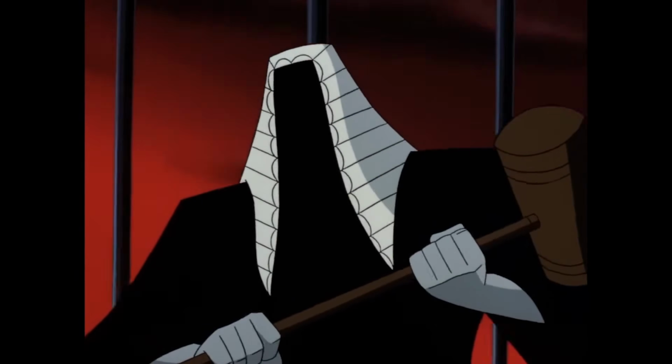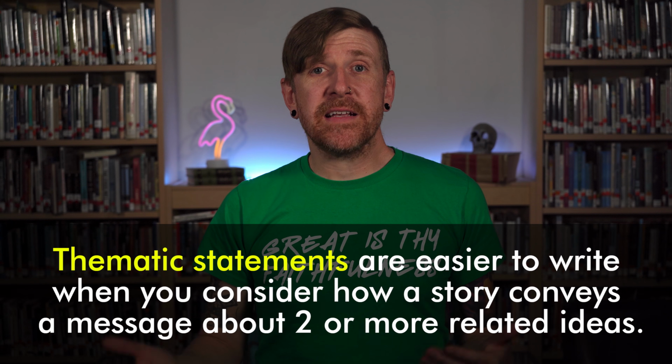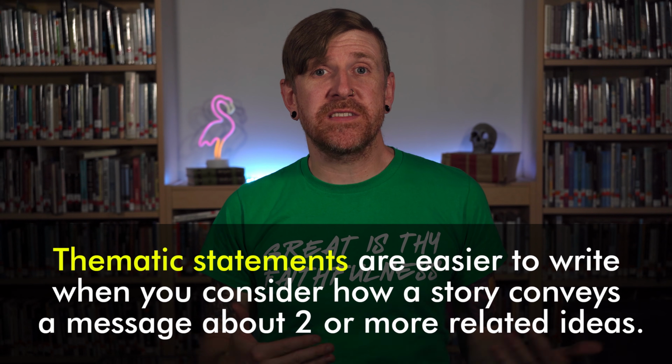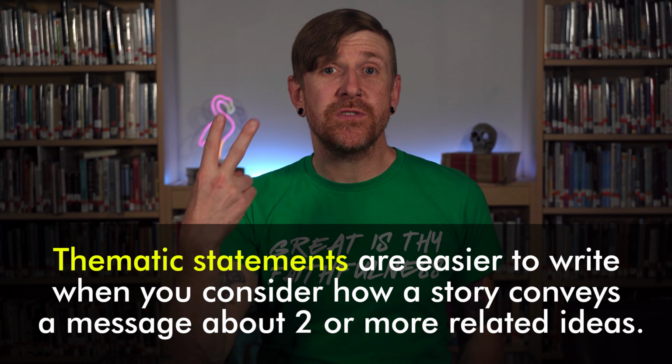I personally require my students to include universal insights in my classroom, but I do let them know that on the AP Lit exam day, they might elect not to, especially depending on time. From this example in the thematic statement, the ideas of accountability and conscience are mentioned, and the ideas of guilt and judgment are implied by the image of the intangible gavel. Thematic statements are easier to write when you consider how a story conveys a message about two or more related ideas. The thematic insight in this thesis includes even more than two.